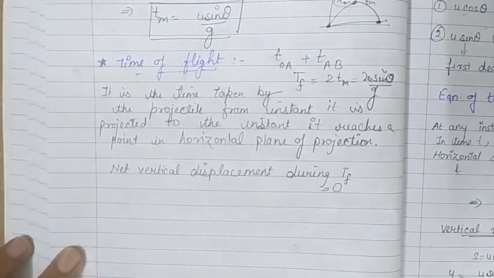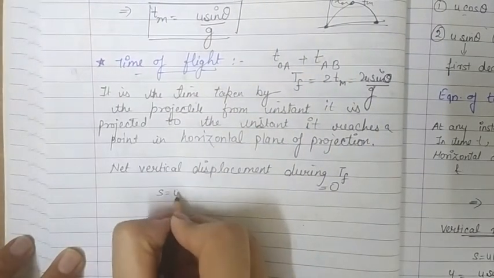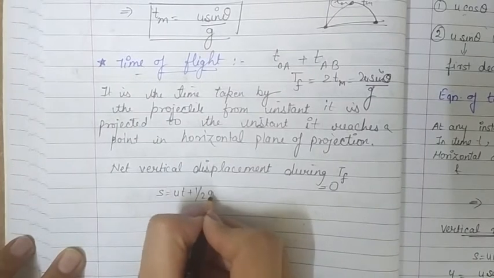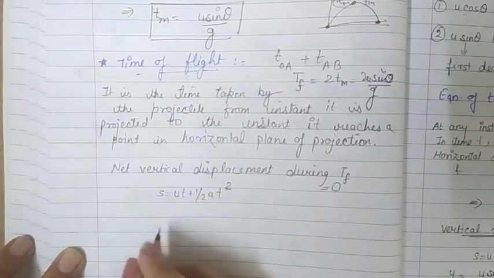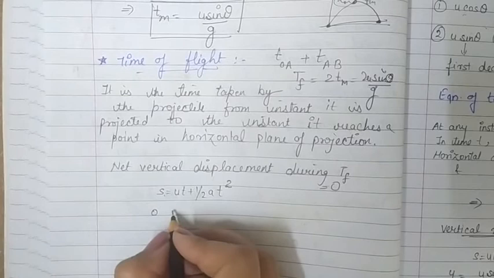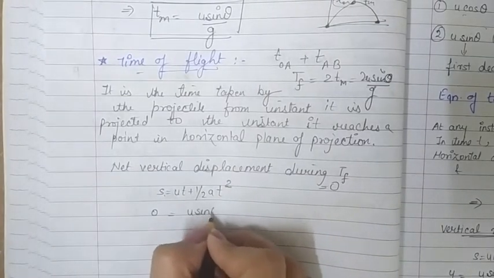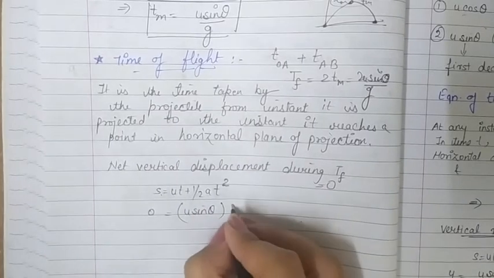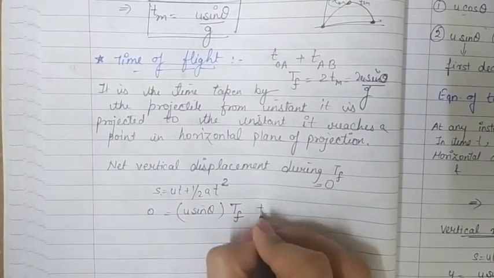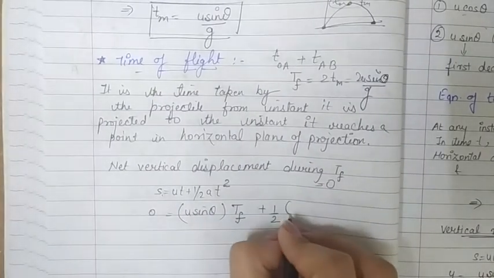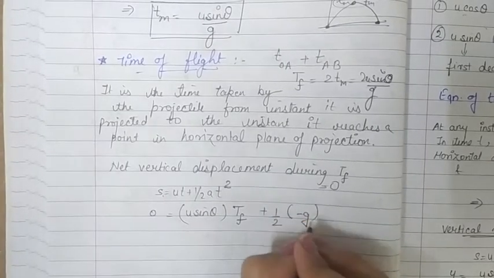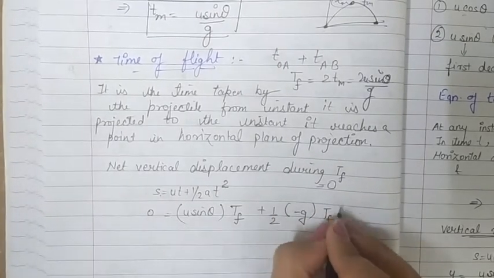So by using the second equation of motion, s = ut + ½at², we can find Tf. So s is 0 when t is equal to Tf. S is 0, u is u sin θ because we are taking vertical displacement, t is Tf, plus half, acceleration is minus g because vertical motion is there, and Tf squared.